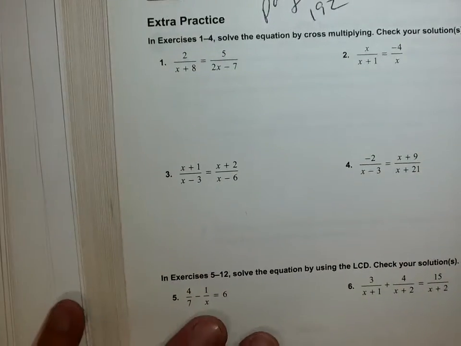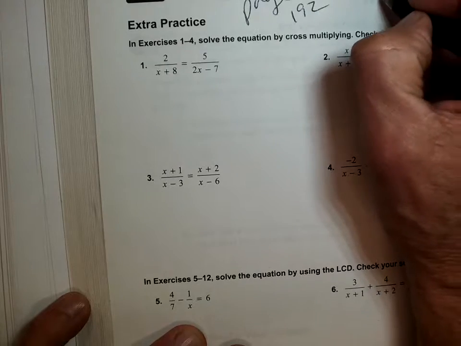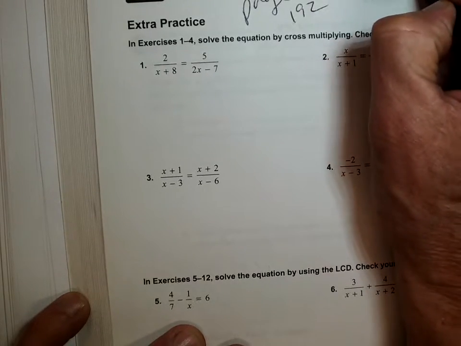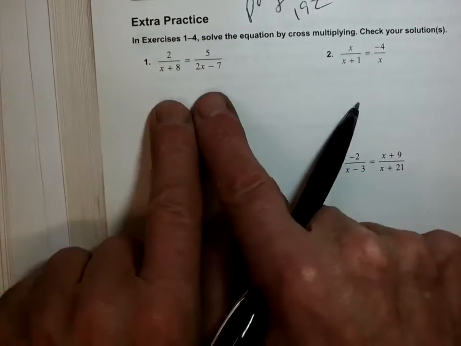So today what we want to do, and it is 11, 14, 18, all right? So what I want to do today is solve.